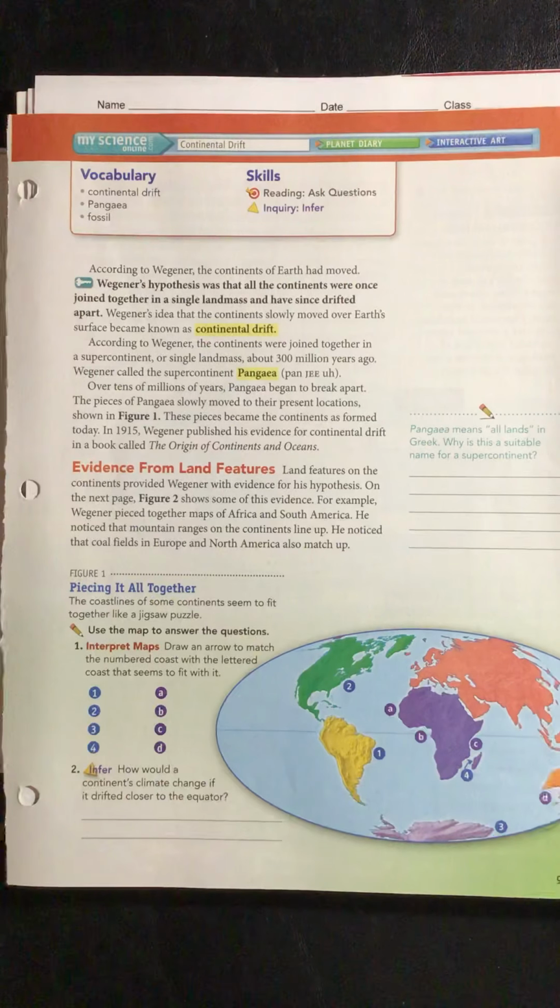Over tens of millions of years, Pangaea began to break apart. The pieces of Pangaea slowly moved to their present locations, shown in Figure 1. These pieces became the continents as formed today. In 1915, Wegener published his evidence for continental drift in a book called The Origin of Continents and Oceans. Pangaea means all lands in Greek, which is why it's a suitable name for the supercontinent.